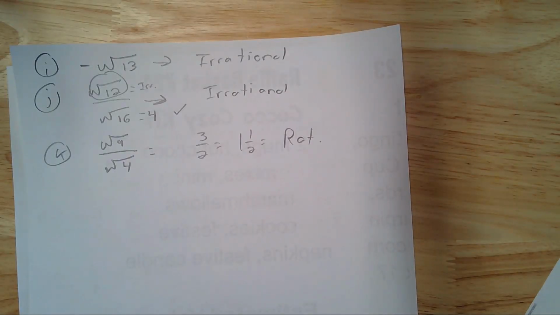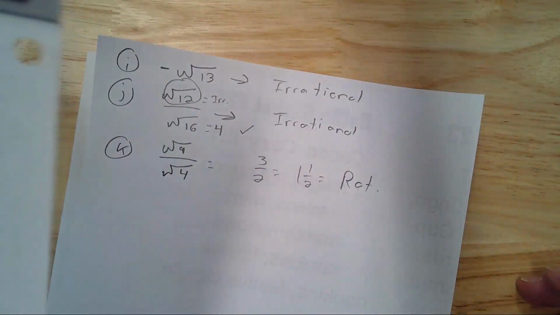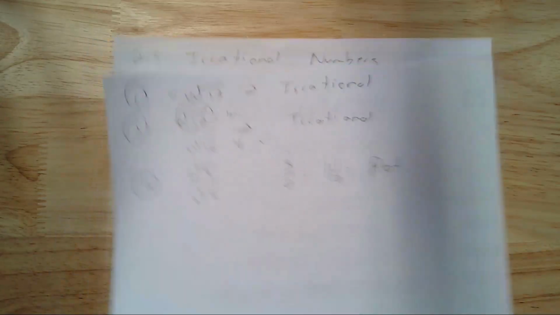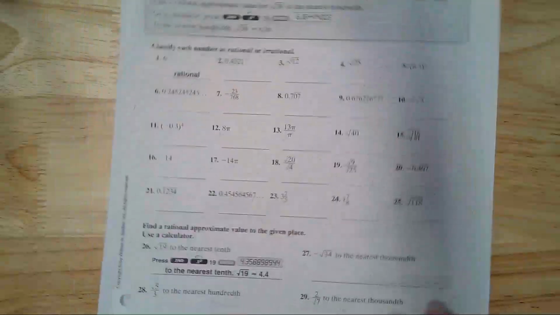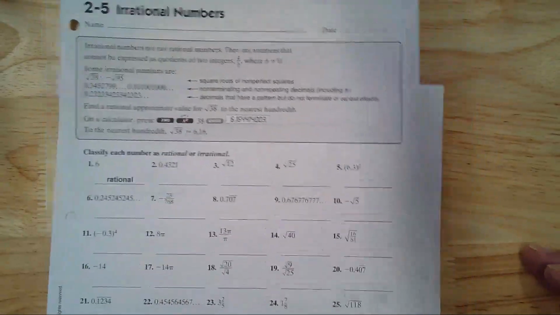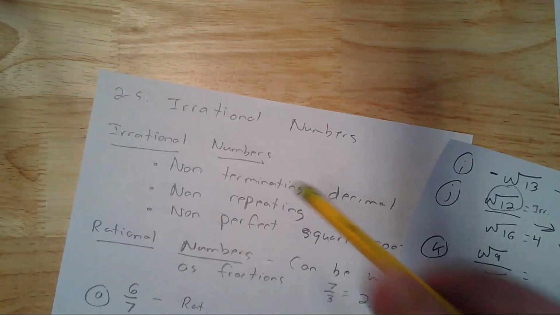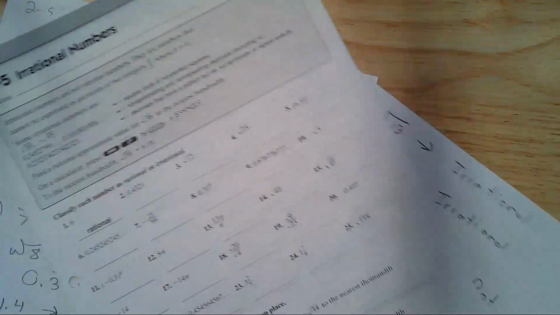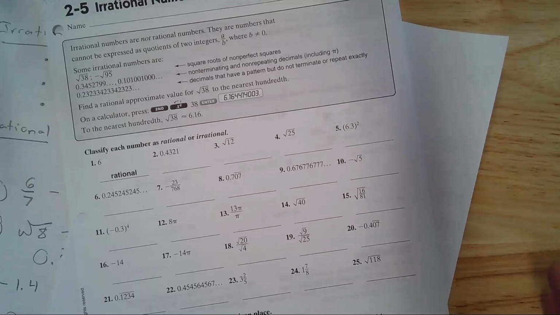How much do we have left here? You just want to finish it in the notes, the vocab, or do you want to switch over to notes? Whatever your preference is at this point here. Big thing I need you to do, because what you can see, 1 through 24 here, classify as rational or irrational. That's what we've been up to.